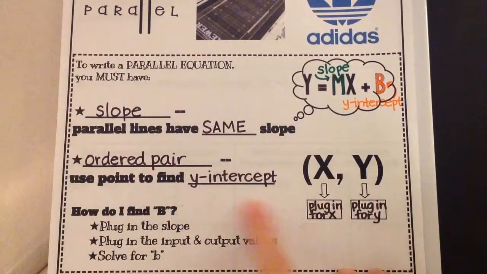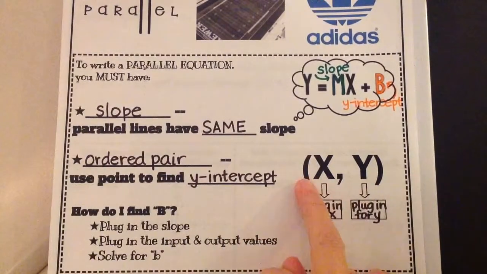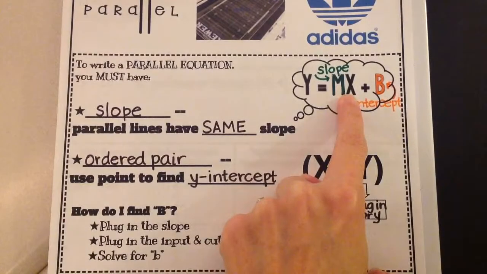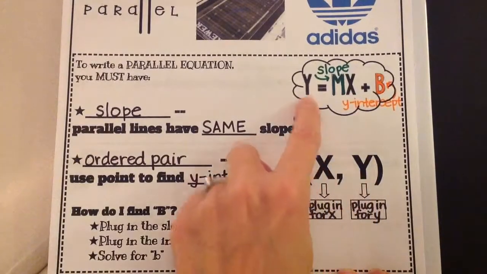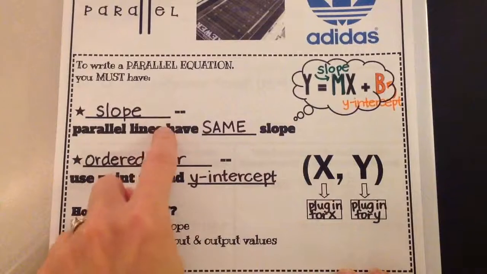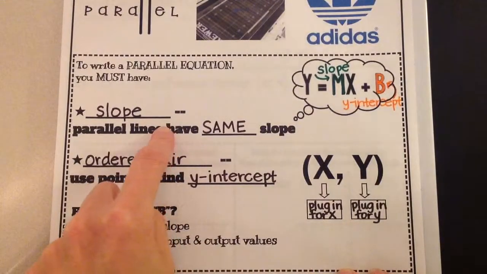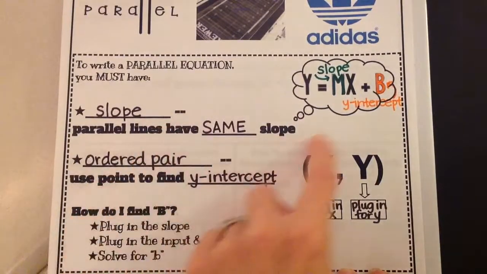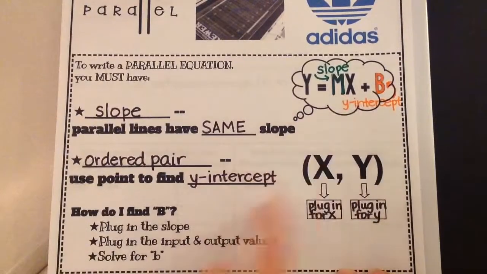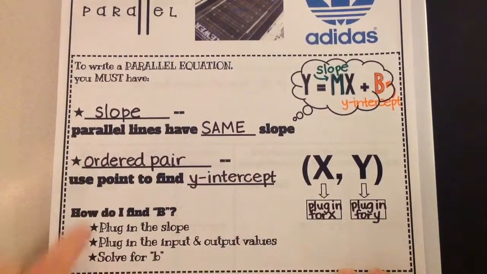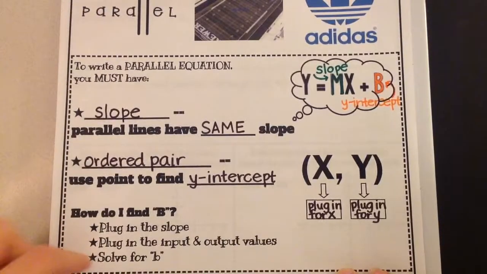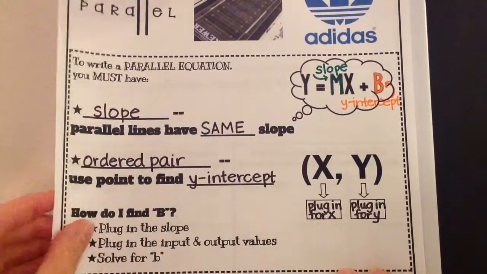and we're going to use that ordered pair, that input and output value, to find our y-intercept, because we're going to plug in our input value for x and we're going to plug in our output value for y, and we already know our slope because we're going to be told the slope in our other equation, and we're going to plug that slope in and we're going to solve for b, which is exactly what is written here. So if you don't know how to find b, you need to read these 3 steps and it tells you what to do. So we're going to look on the back for some examples.